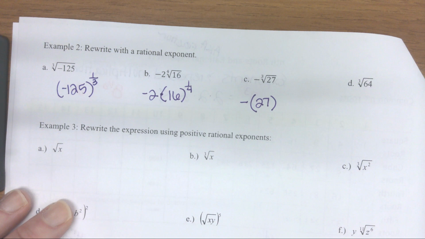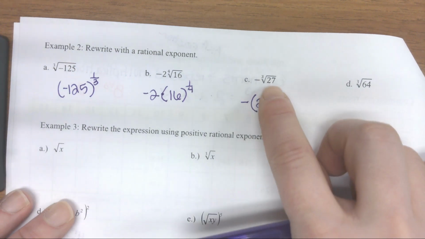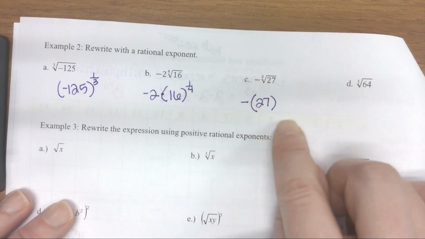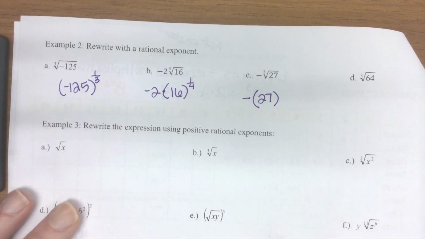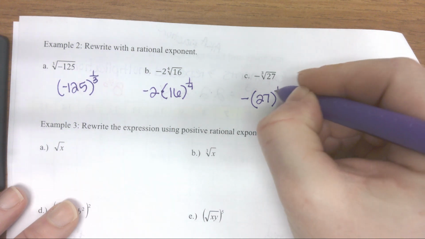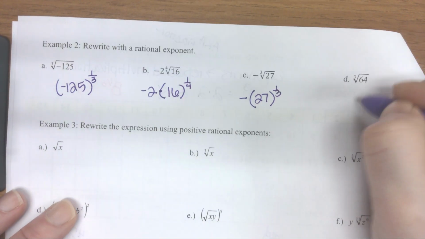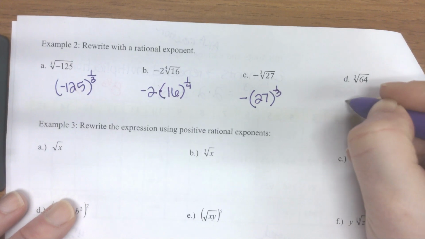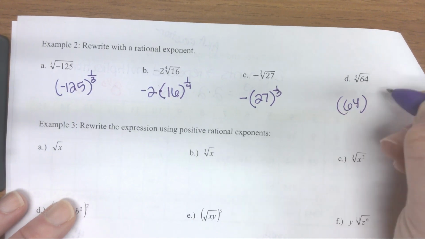What do you think, Wendy? So how would I write this cubed root as an exponent? 1/3. And this would be 64 to the 1/3.